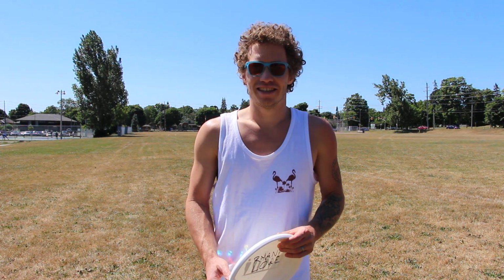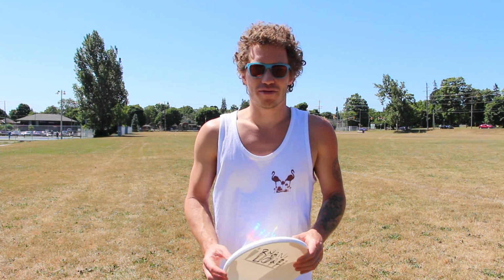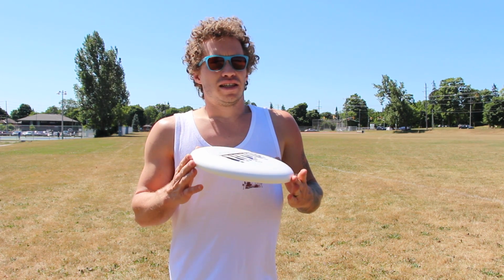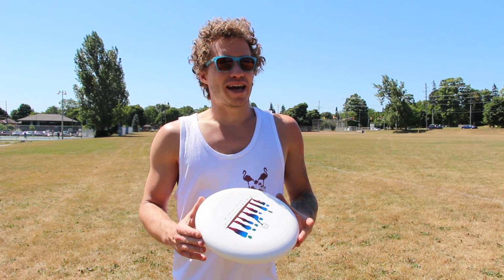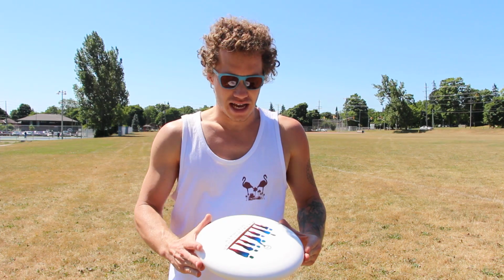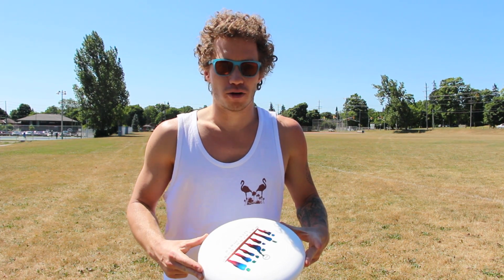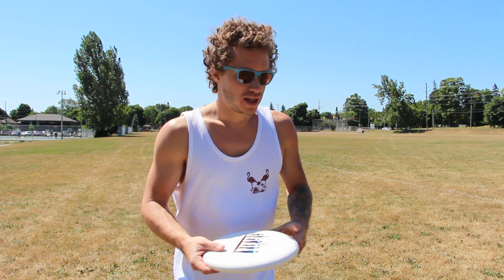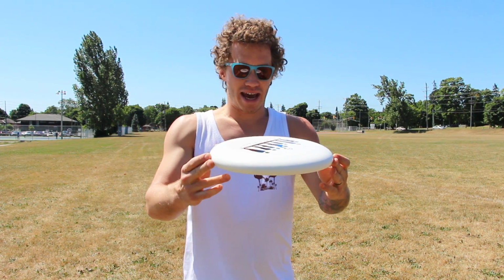So I've been getting a lot of questions about throwing more accurately in the wind, and the simplest way to think about it that I've come up with is to think about the wind as exaggerating the upward and downward motion of the disc. So we all know that a disc has lift.